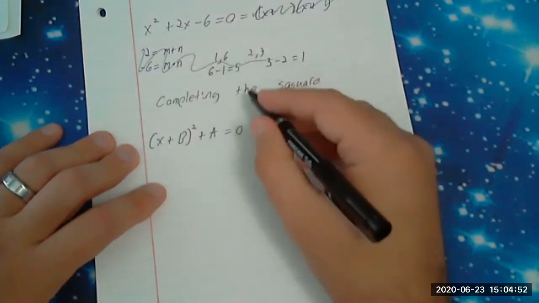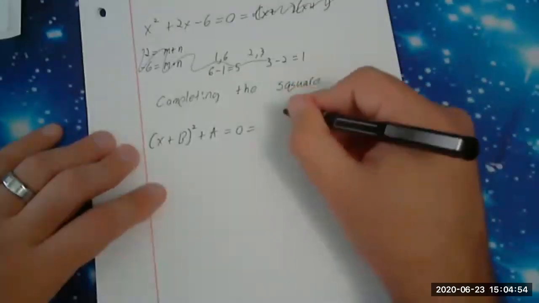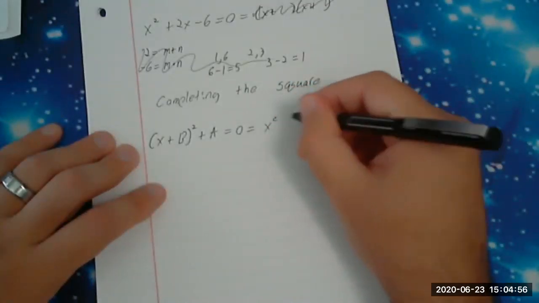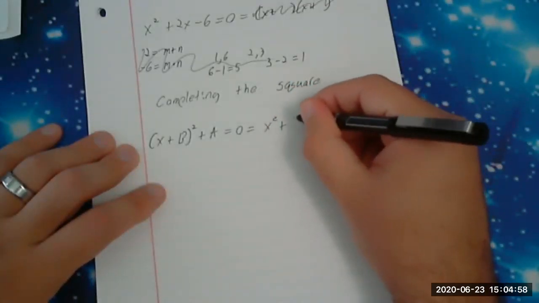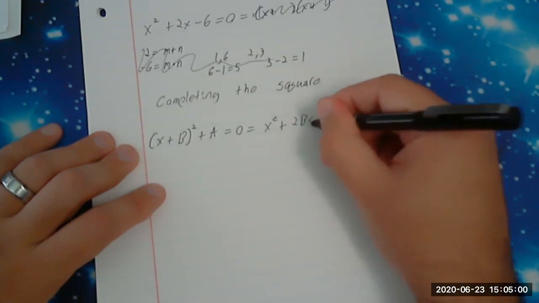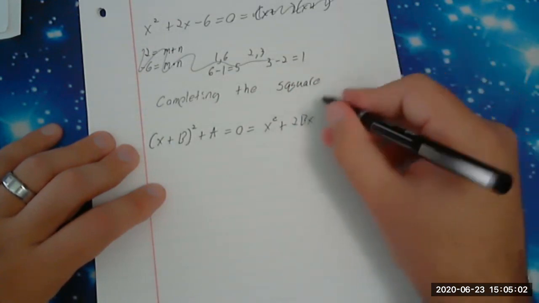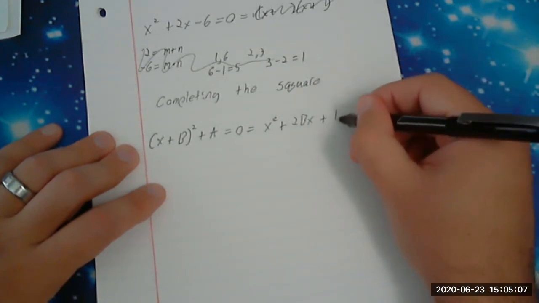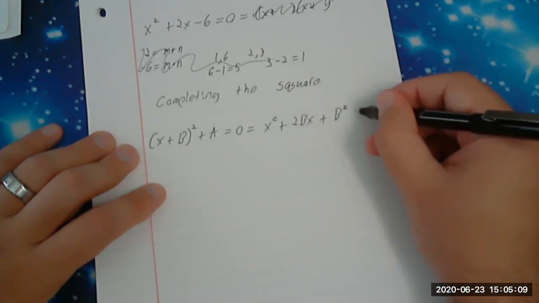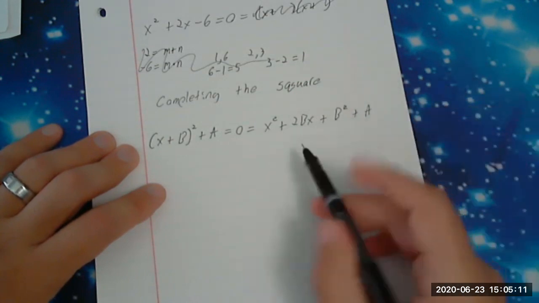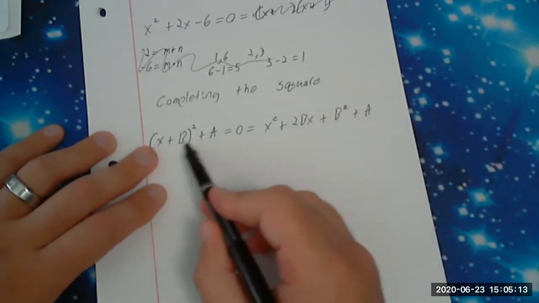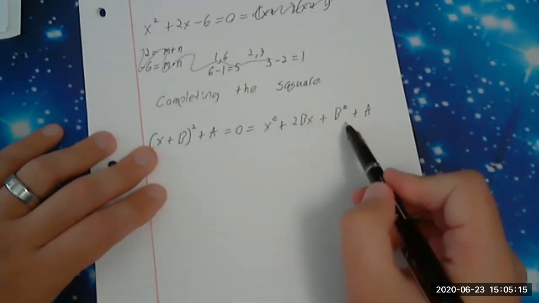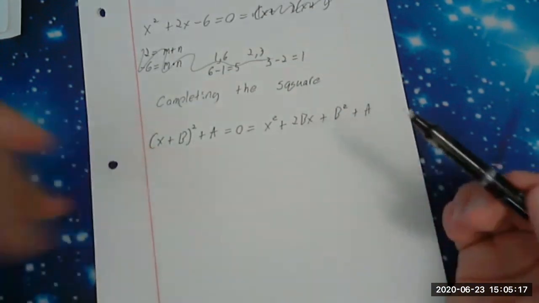So we said that it's going to equal 0. So this is x squared plus 2bx plus b squared plus a. So if we multiplied this out, we would just get this thing. Okay, so we haven't done anything special yet.